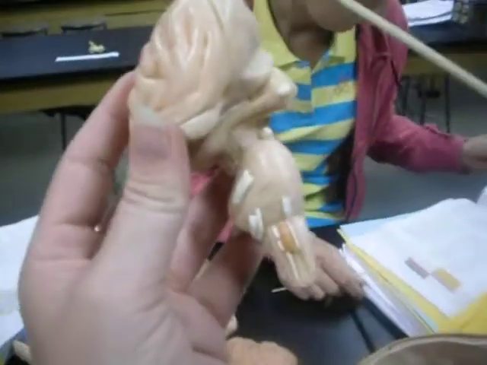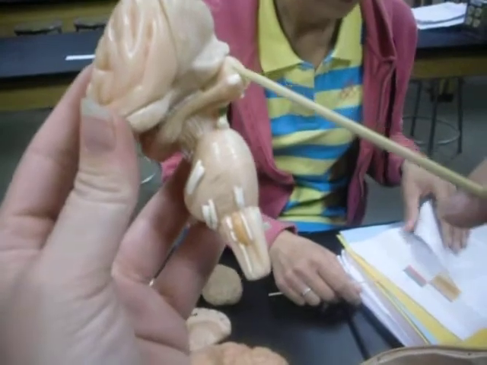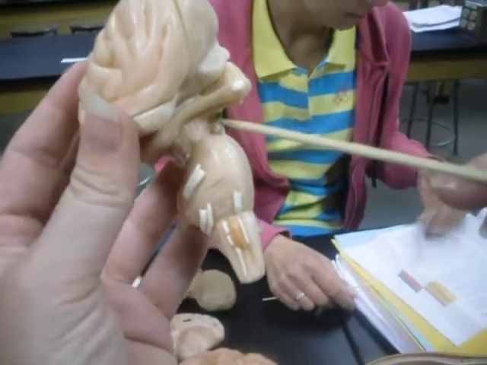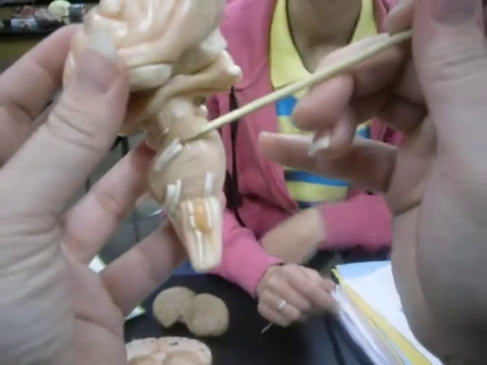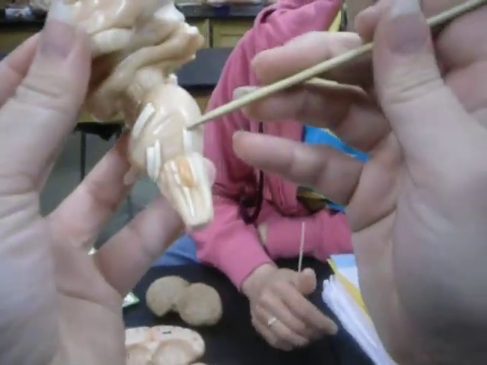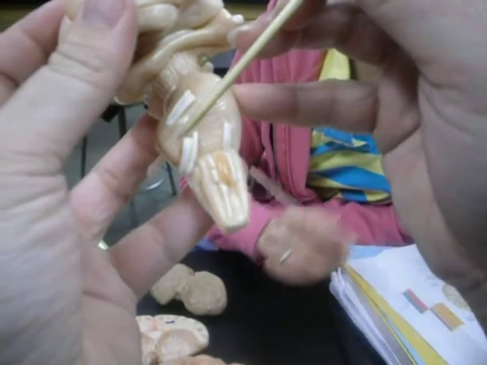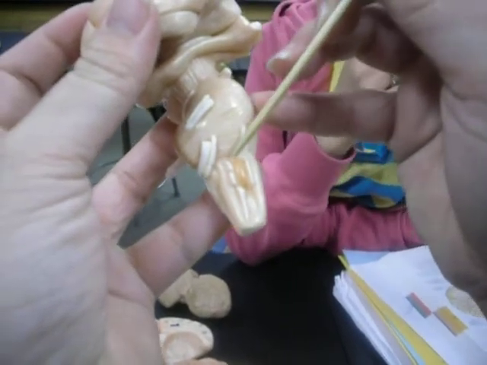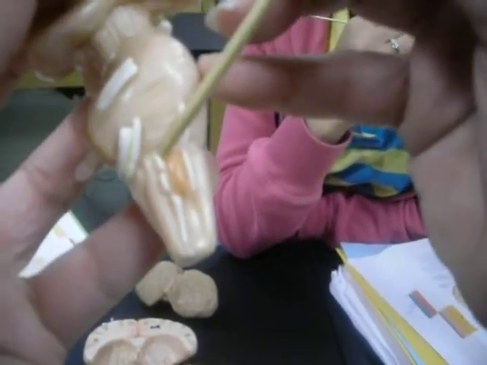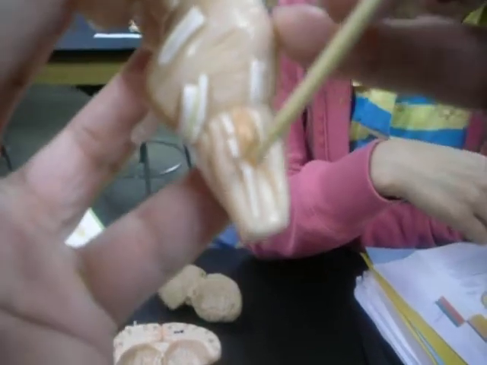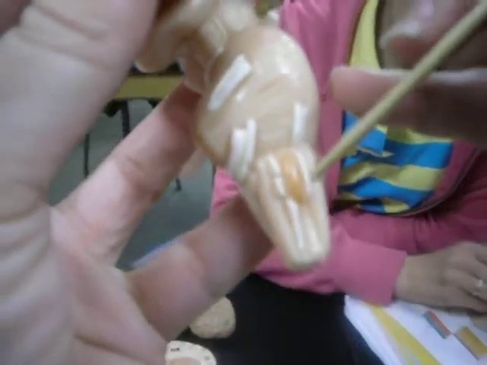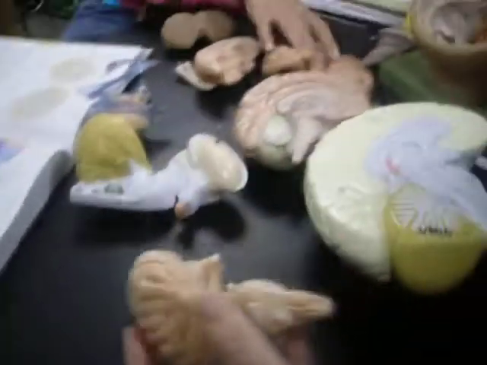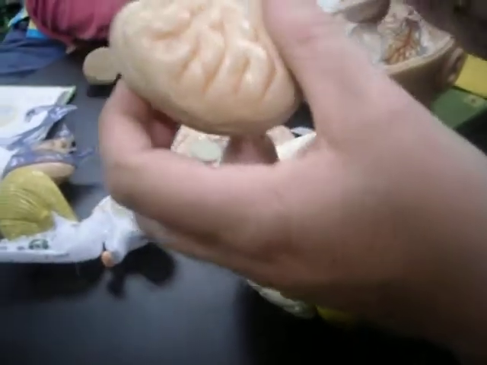Alright, so 1 is up here. 2. 3, oculomotor. 4, trochlear. 5, trigeminal. 6, abducens. 7, facial. 8, vestibulocochlear. 9, glossopharyngeal. 10, vagus. 11, accessory. 12, hypoglossal. Just remember, you always have to come back to 12. Does that make sense? Yeah.